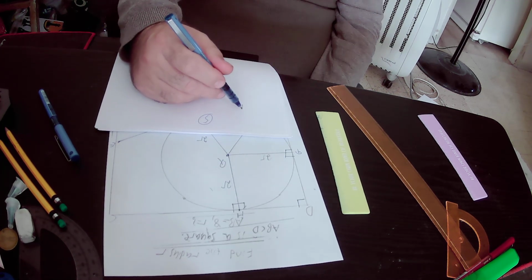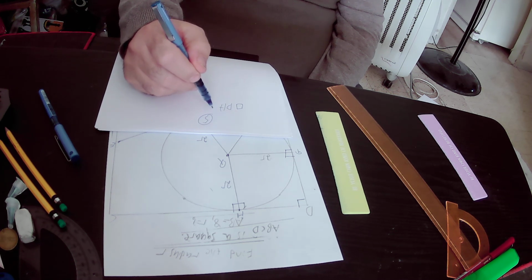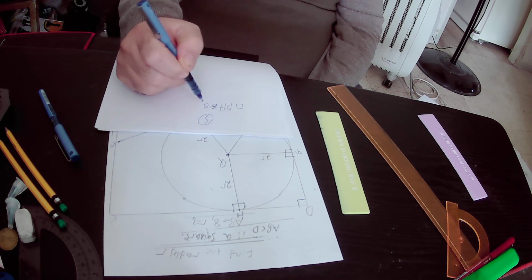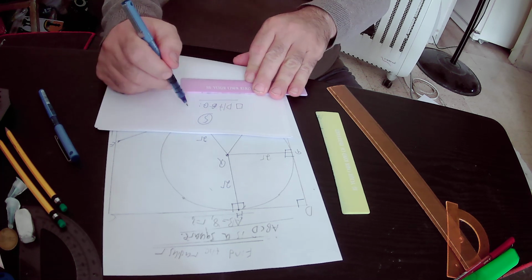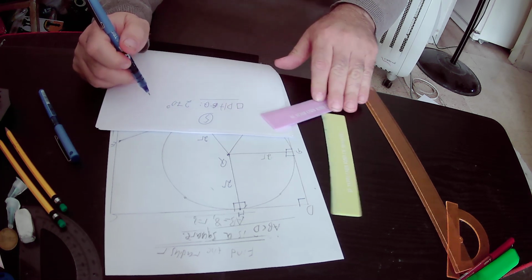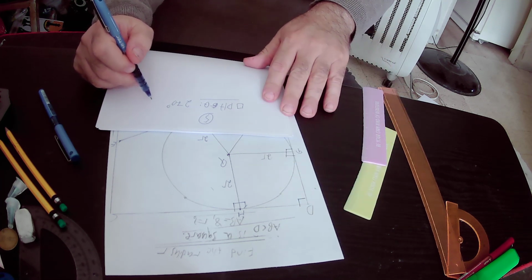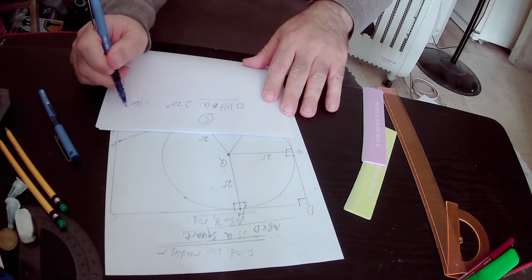In quadrilateral DHGQ, we have three angles whose sum is 270 degrees. And we know that the sum of the angles in any quadrilateral is equal to 360 degrees.